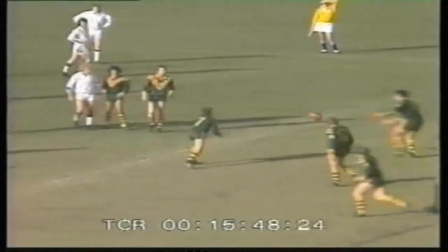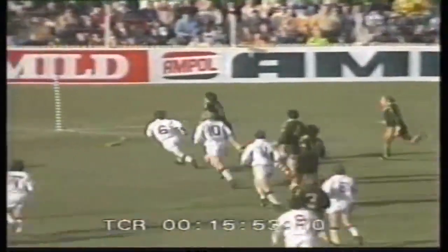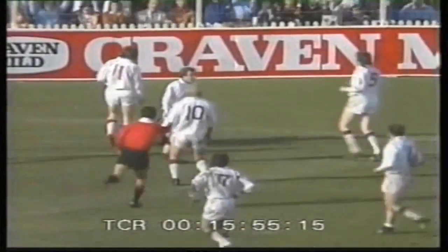Possibly an up and under. Rodonicus. Beatson working it on the blind side. Back inside to Coote, and Coote will score. A try for Australia by lock forward Coote. It's 5-all.